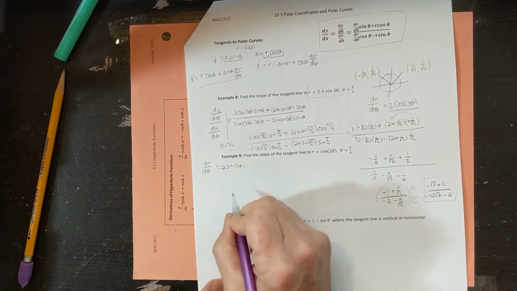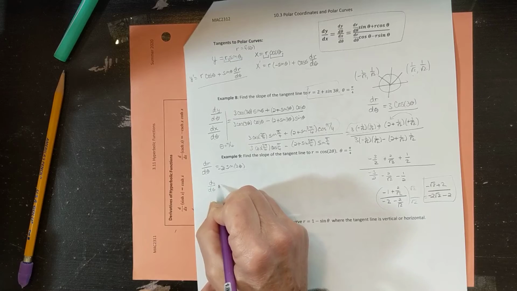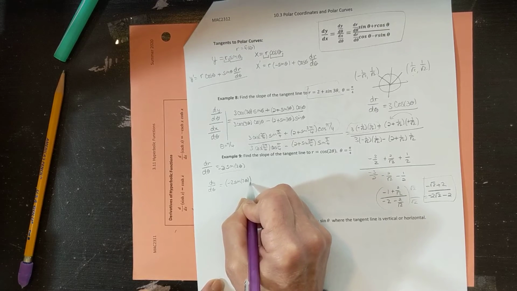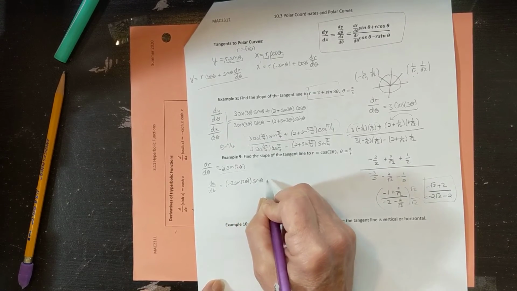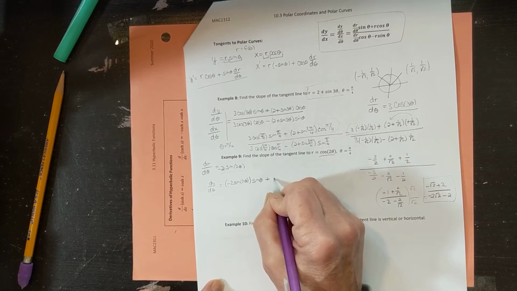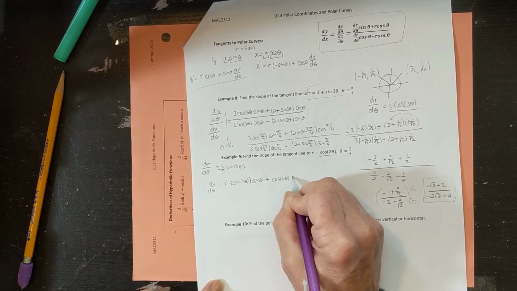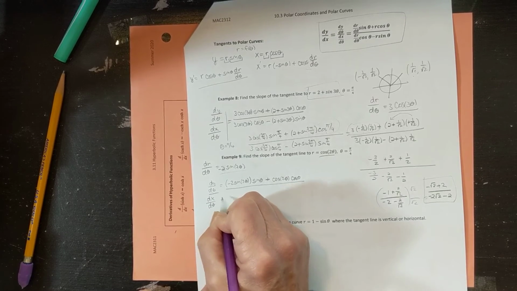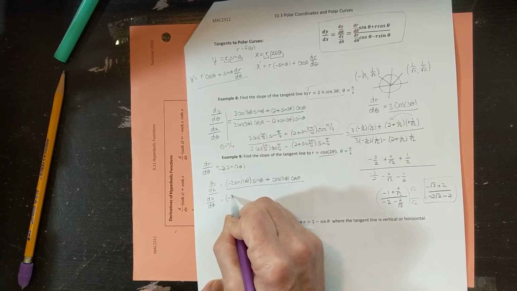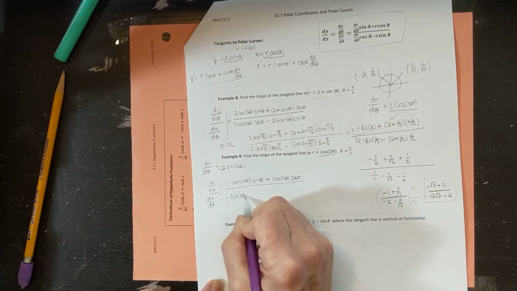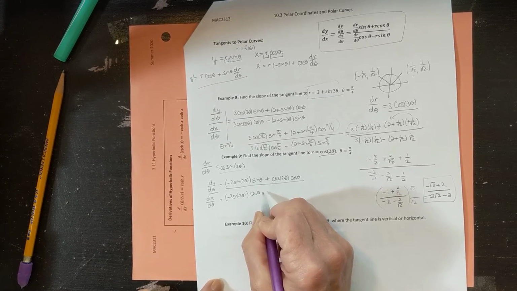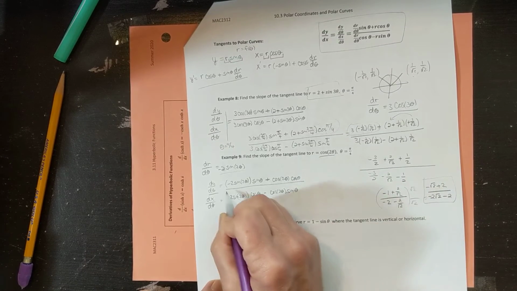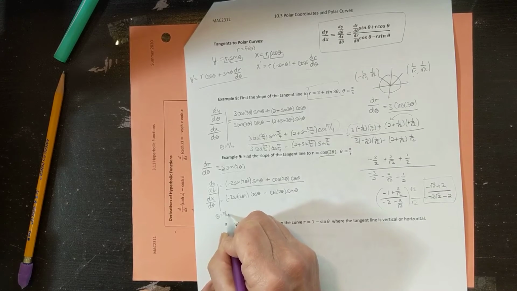So, dy/d theta is equal to dr/d theta, which is negative 2 sine of 2 theta, times sine of theta plus r, which is the cosine of 2 theta, times the cosine of theta, all over dx/d theta, which is equal to dr/d theta, negative 2 sine of 2 theta, times the cosine of theta minus r, cosine of 2 theta, times the sine of theta. And they want this when theta is pi over 4.